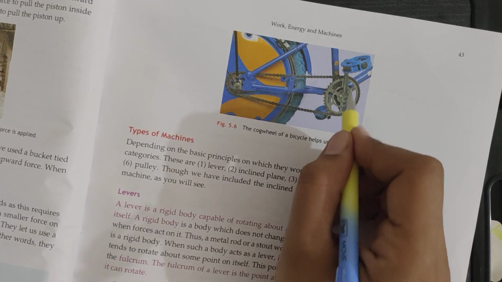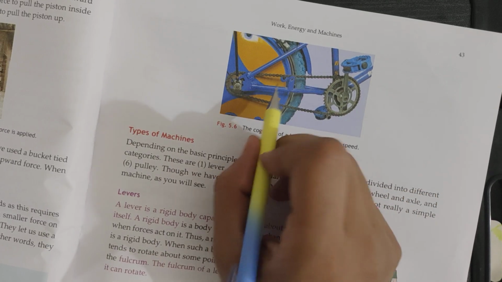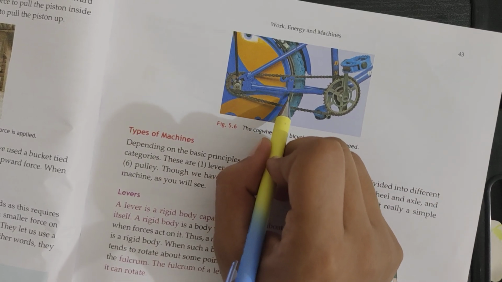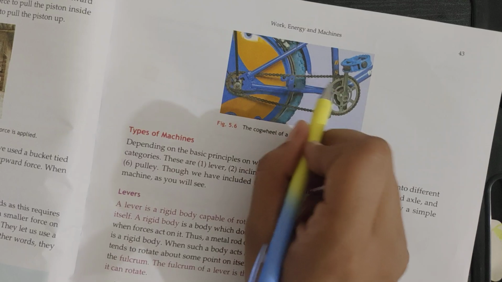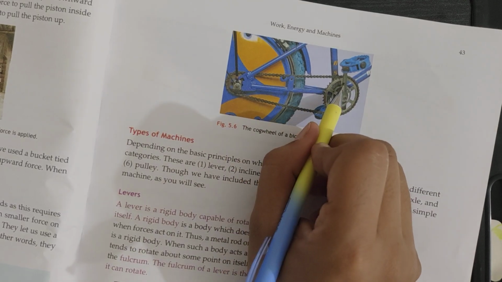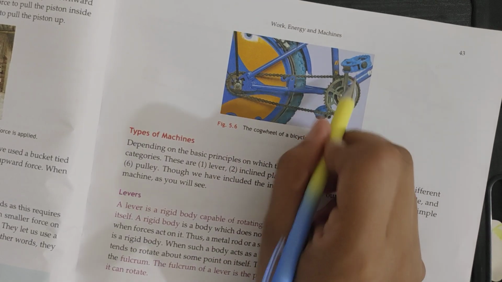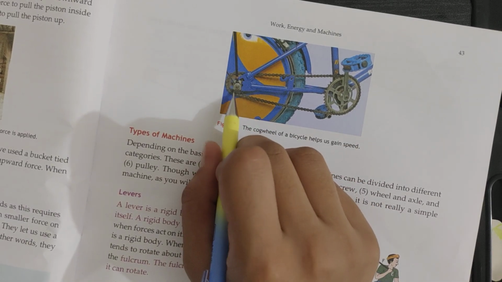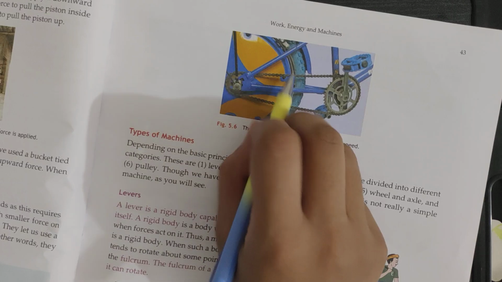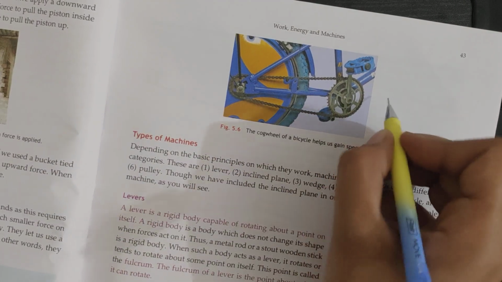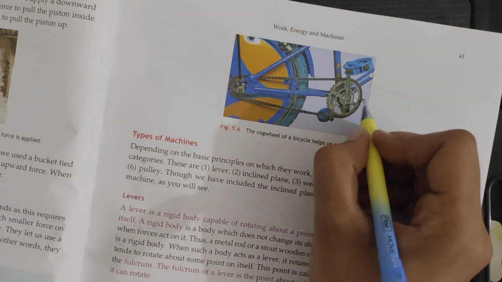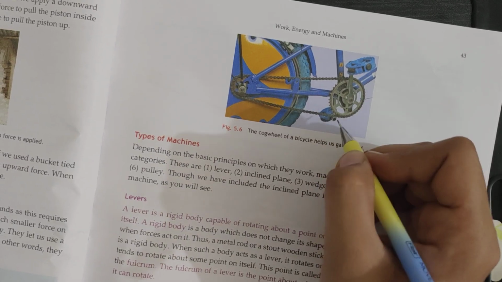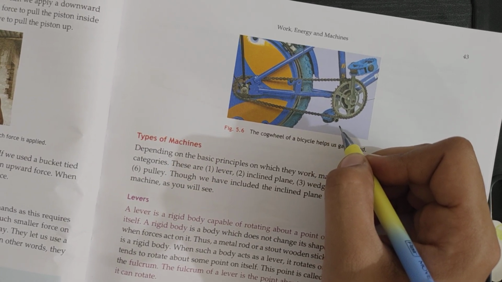As the pedals are attached to the cogwheel, and the second wheel of the bicycle is also attached to the cogwheel with this chain, as the pedal is moving, the cogwheel is moving, and the chain is moving, the second wheel of the bicycle is moving. So here also this is acting as a simple machine. A bicycle as a whole is also a simple machine.